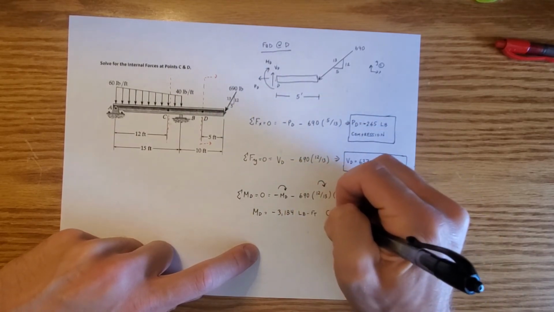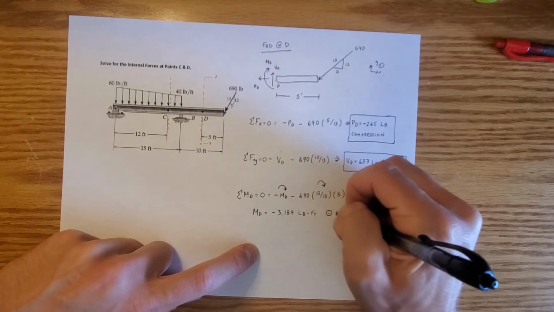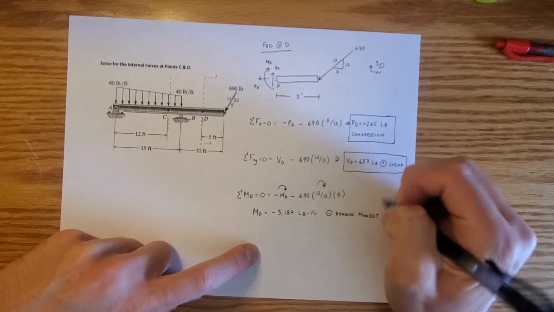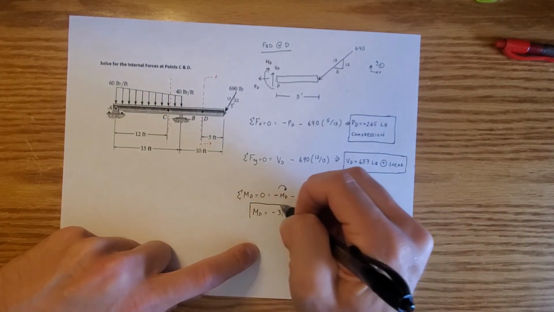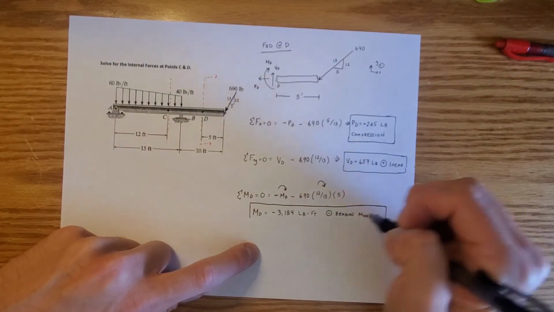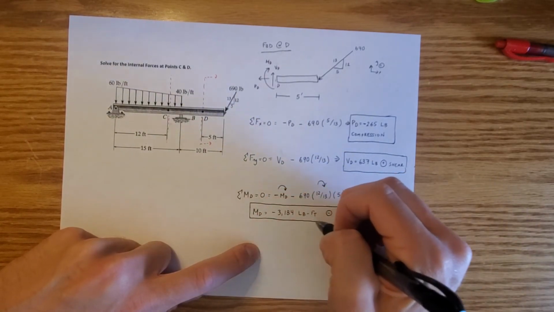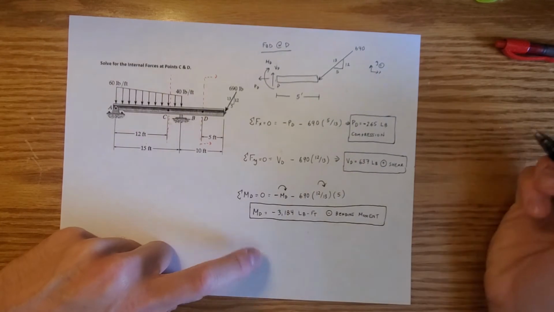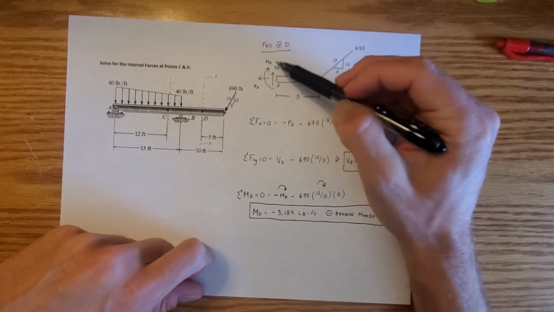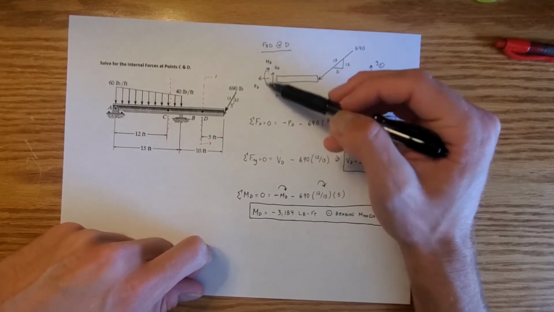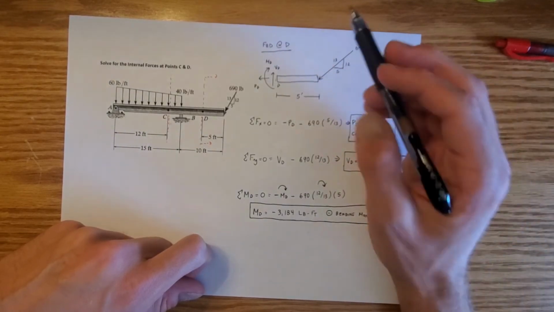And this is a negative bending moment. And again, because we drew it in the positive internal loads convention, when we get a negative answer out, that means that we get a negative internal loads convention as well. And that's why you always want to draw things like that, at least in the beginning.